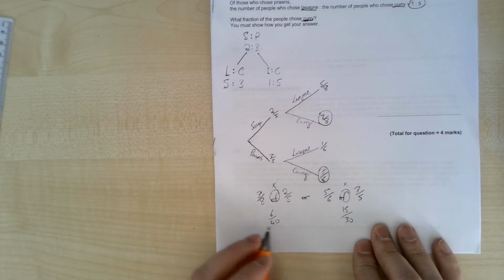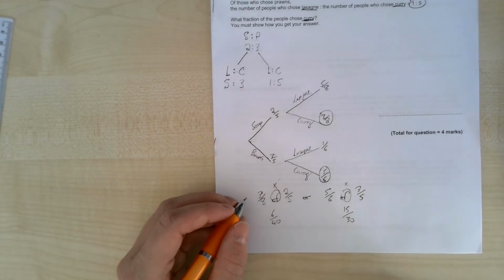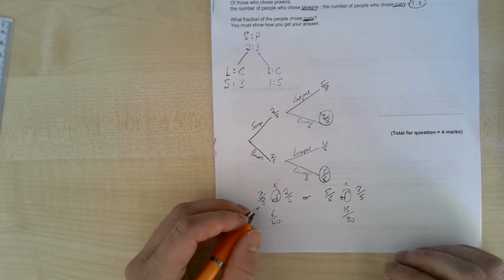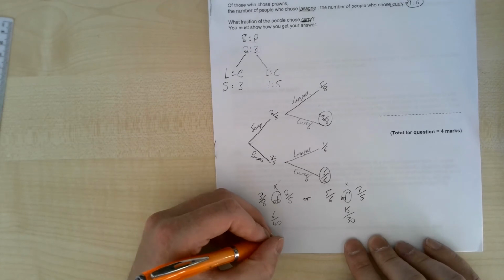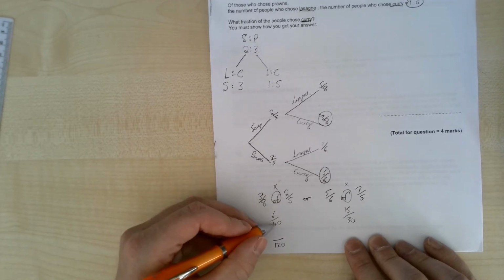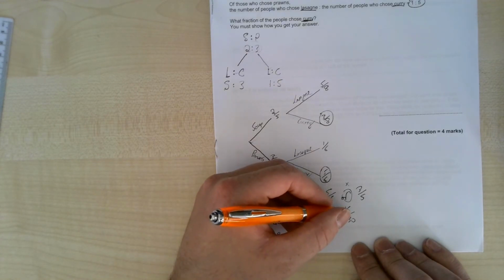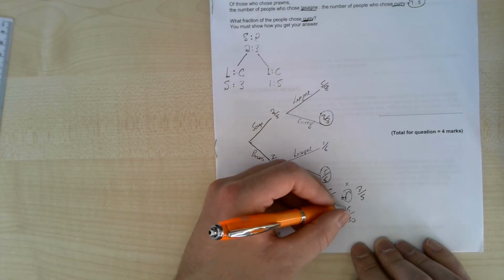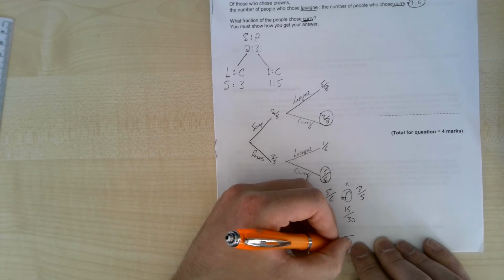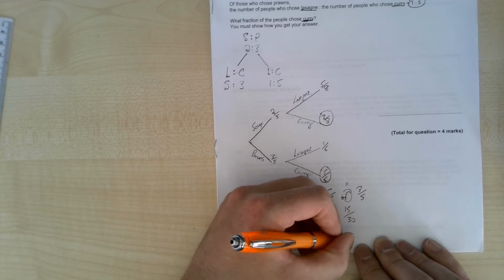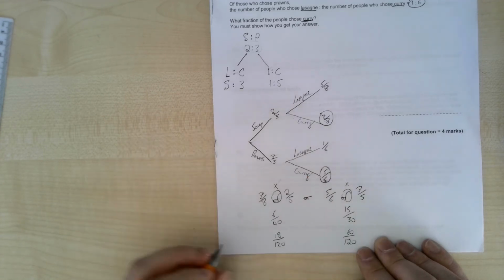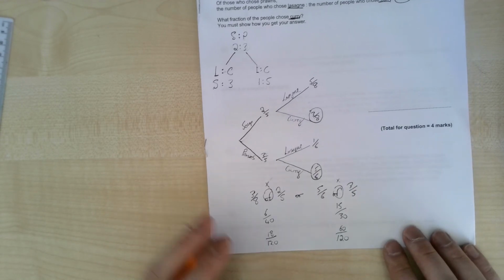Obviously we want common denominators here. So what we could do is multiply them up, I suppose, to 120. So that was multiplied by 3, so that'd be 18 out of 120. And here we've got to multiply that by 4, so that'd be 60 out of 120. Yeah. These can obviously be simplified.